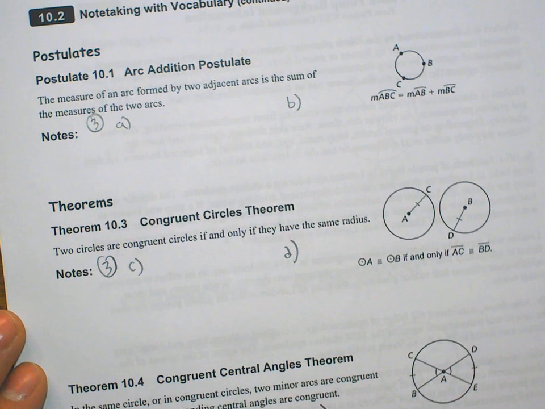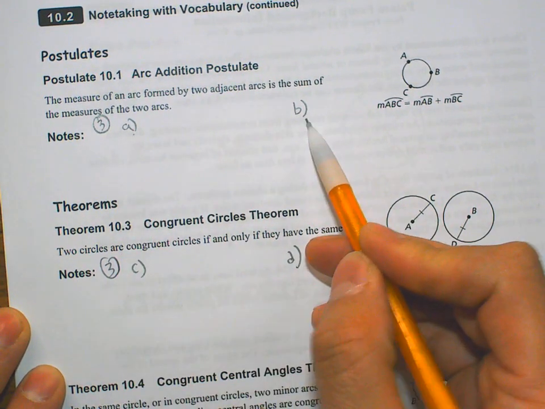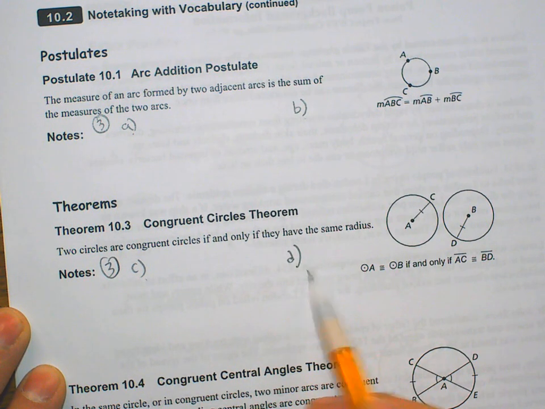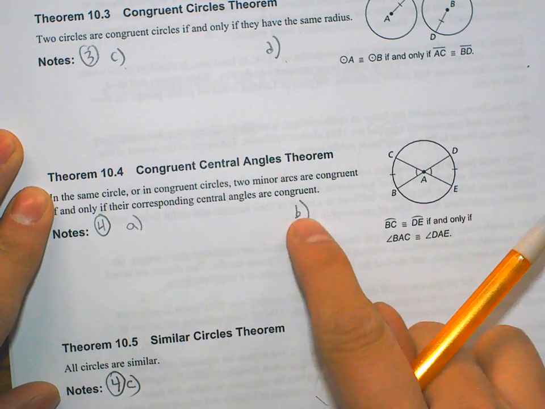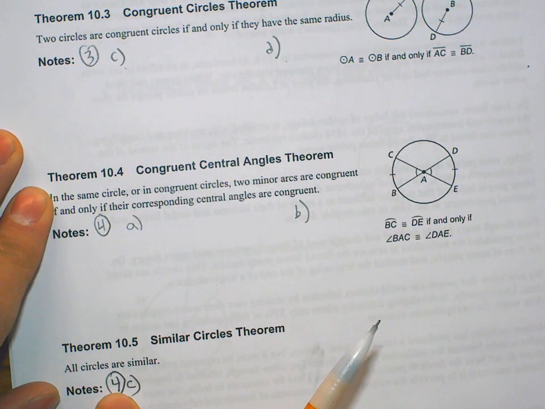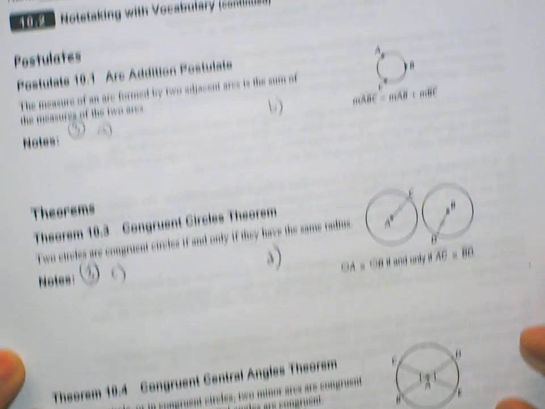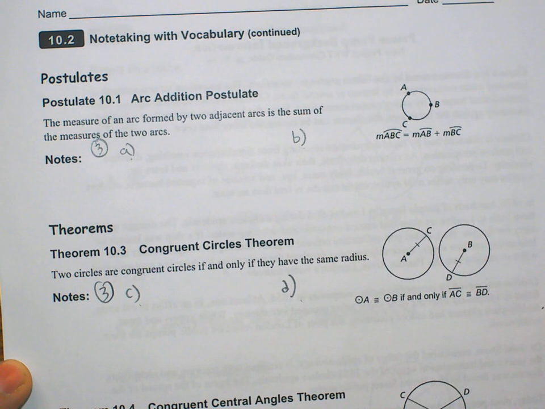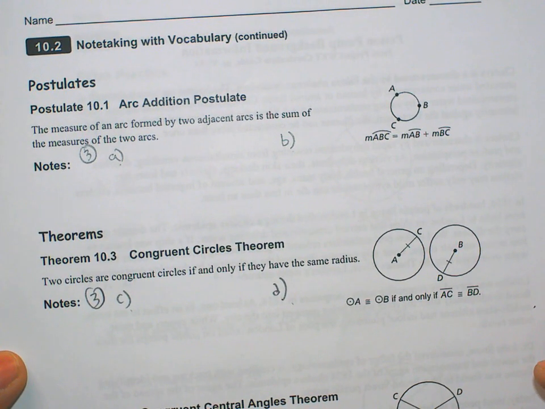Page 286. On page 286, we're going to do 3A here, 3B here, 3C, and 3D right there. And then here at the bottom, we're going to have 4A, 4B, and 4C. Now, let's go up here and look at some of these postulates. This chapter is not really heavy on proofs. Actually, there's not really much proofs to do. So we're going to try to go away from that.